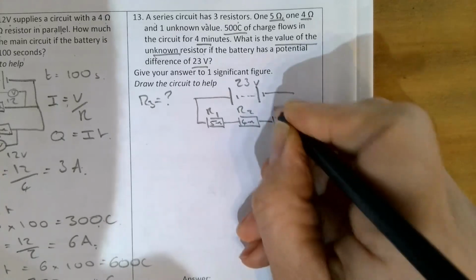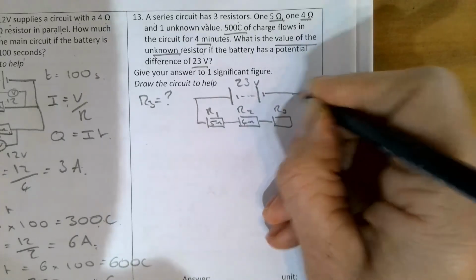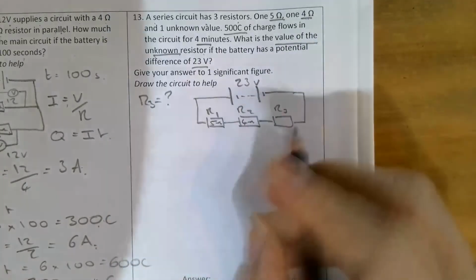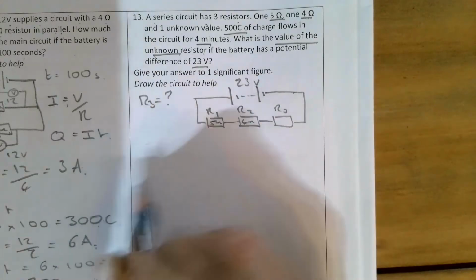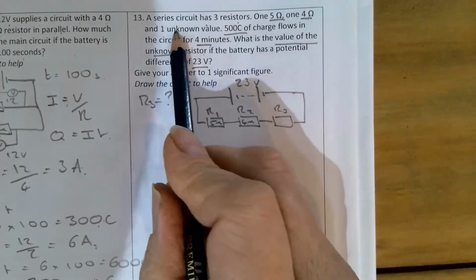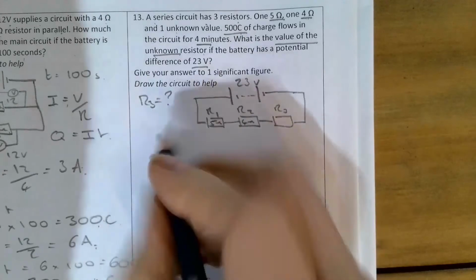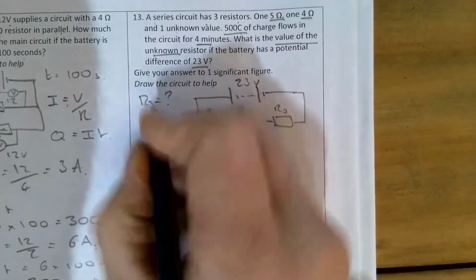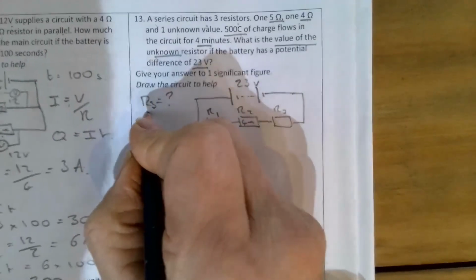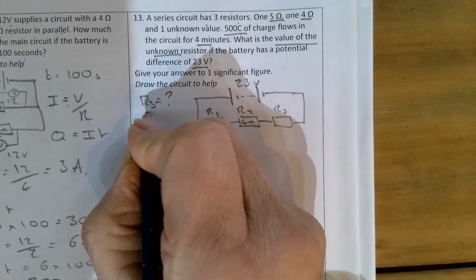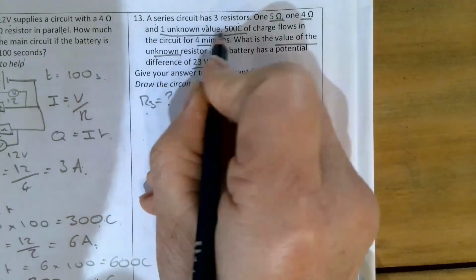And you've got R3. We don't know the value of that, and that's what we're trying to find out. So now we do know that we've got 500 coulombs of charge. So what I need to find out: R3, unknown value.